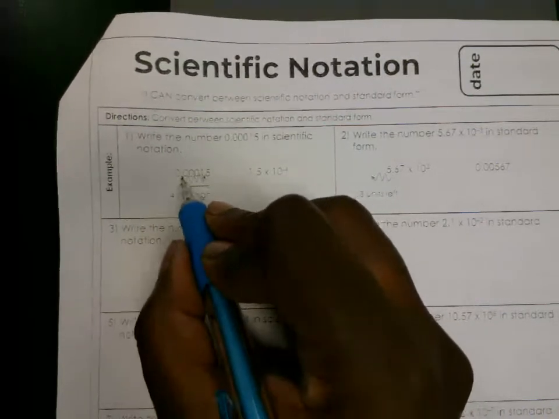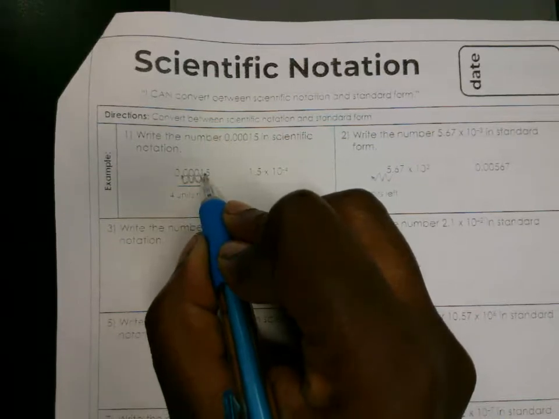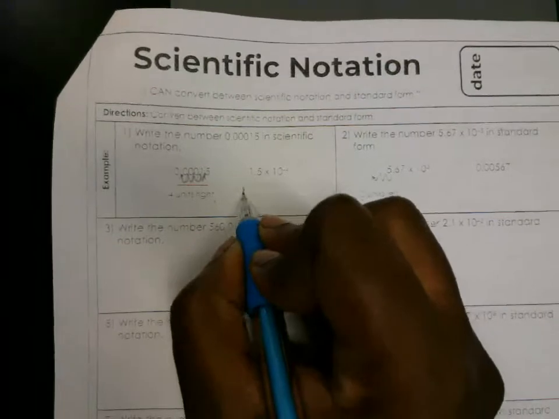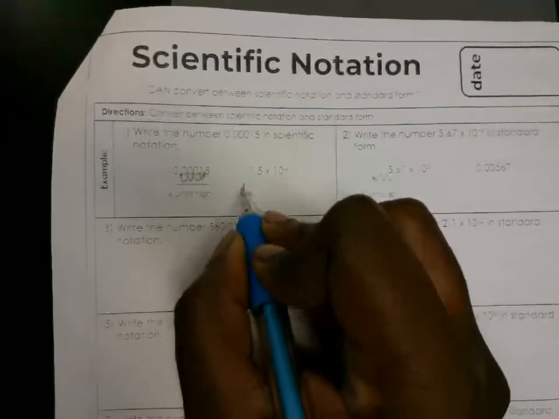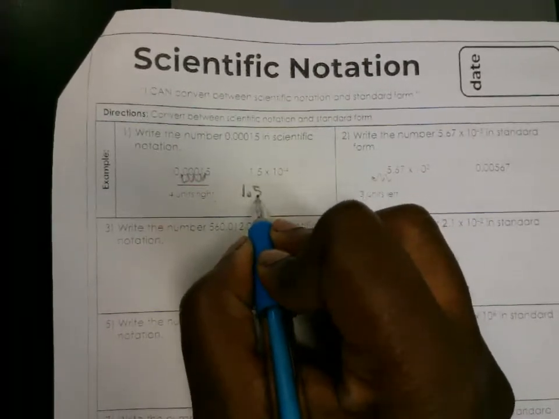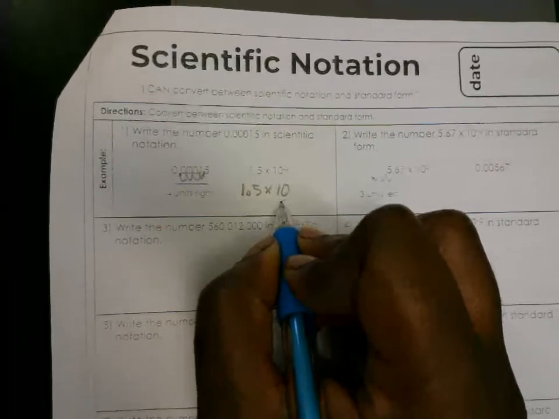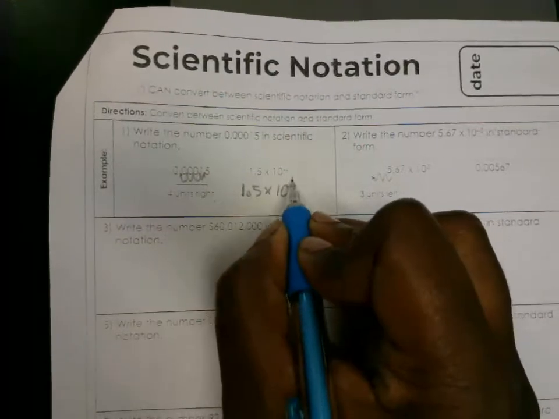But as you're moving it, count how many times you move it. 1, 2, 3, 4. You move that decimal 4 units to the right. So you rewrite the number with the decimal behind the first significant digit, any number other than zero. Rewrite it and write times 10. Automatically write times 10. The exponent is going to be how many times you move that decimal.